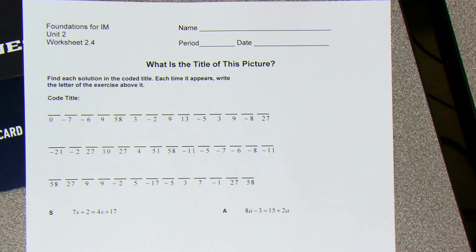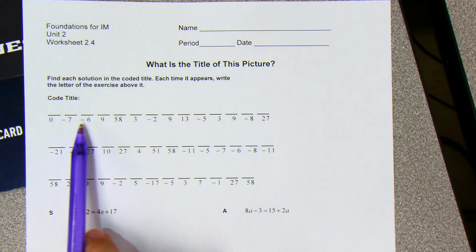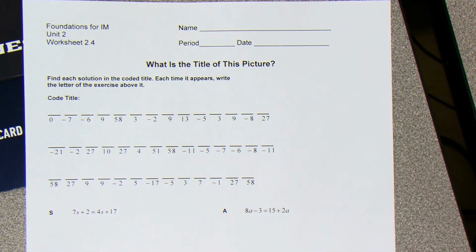As you can see at the top here, it says find each solution in the coded tile. Each time it appears, write the letter of the exercise above it. So as you can see, each of these has a number beneath it. Anytime that one of those numbers is our answer, we will write the letter of the equation that's by it.